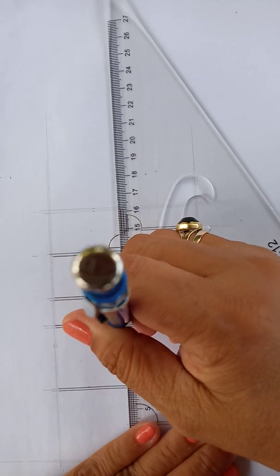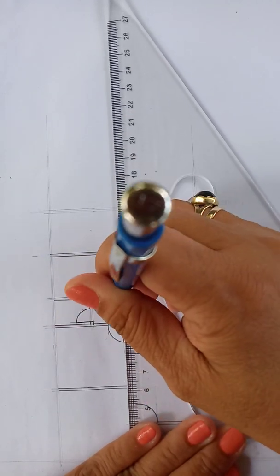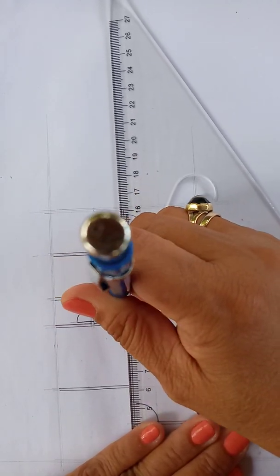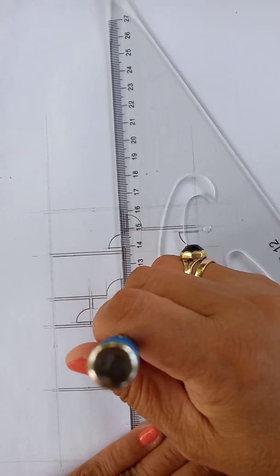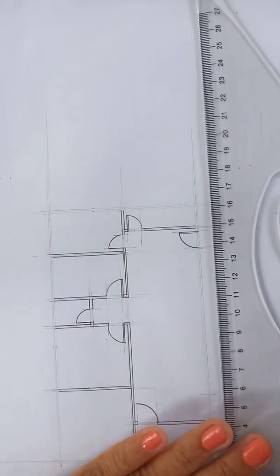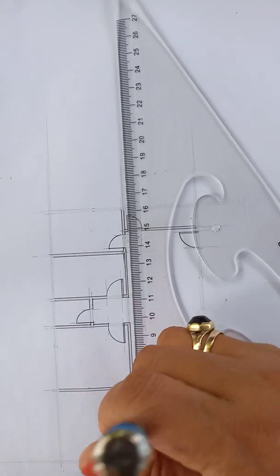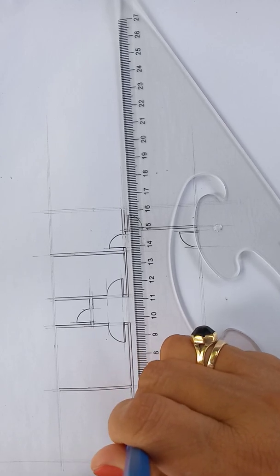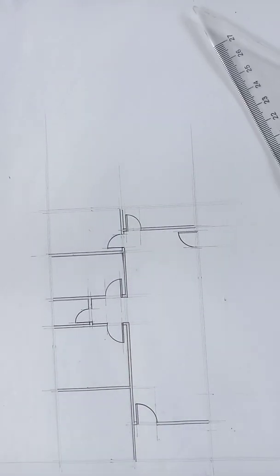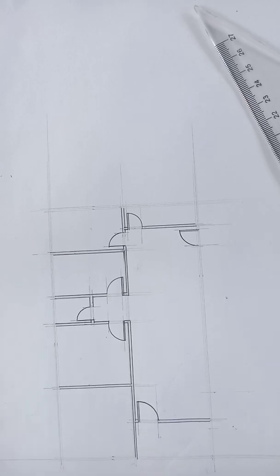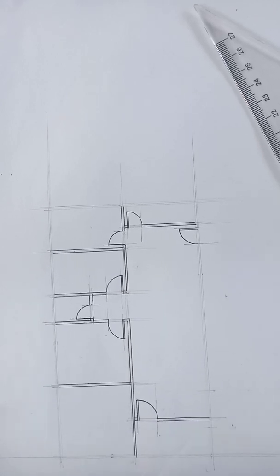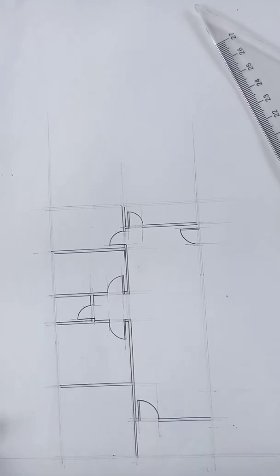Always use the proper instruments to represent your lines or your curved lines, whatever lines will be included in our presentation. Okay, so this is now how we represent our doors.